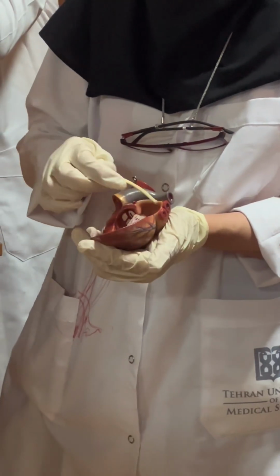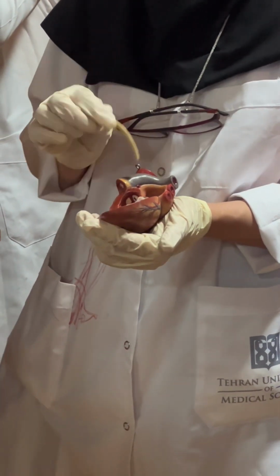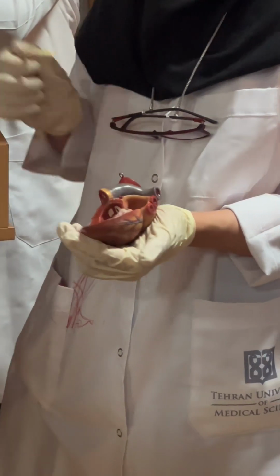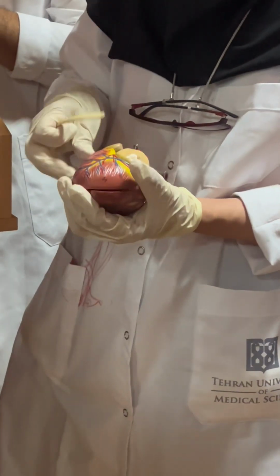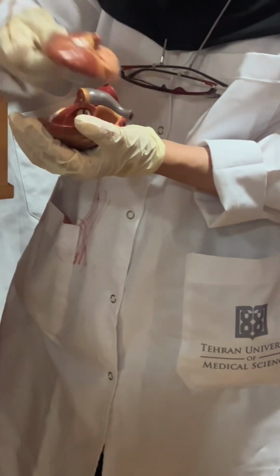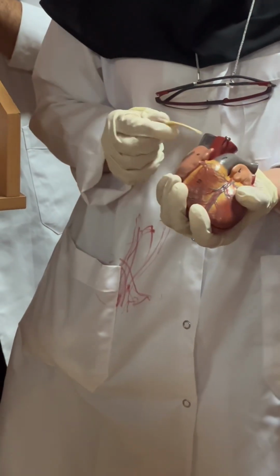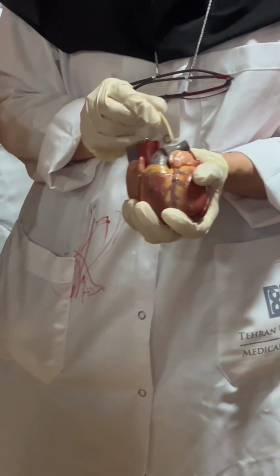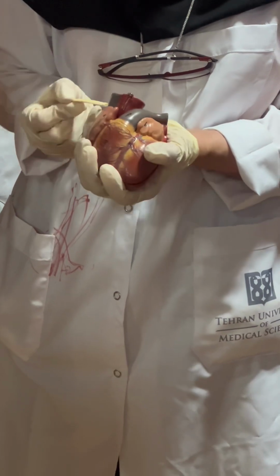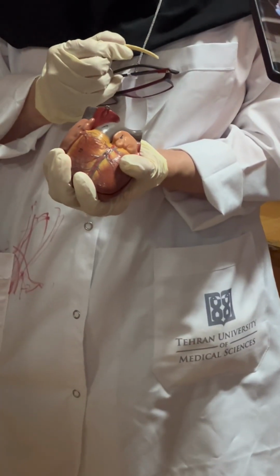Now look at the left atrium. Most of the left atrium is smooth. If I have the anterior wall, it is the right auricle and it is the left auricle. The left auricle is longer and narrower than the right auricle.